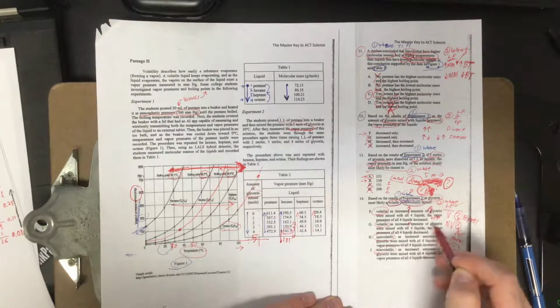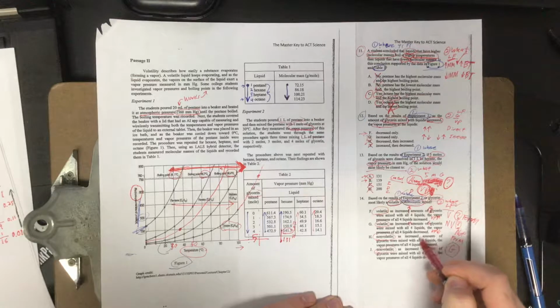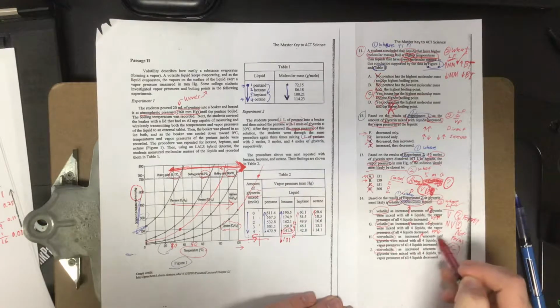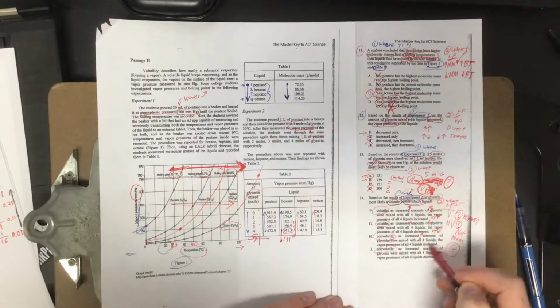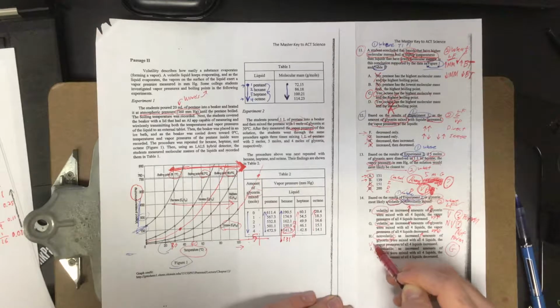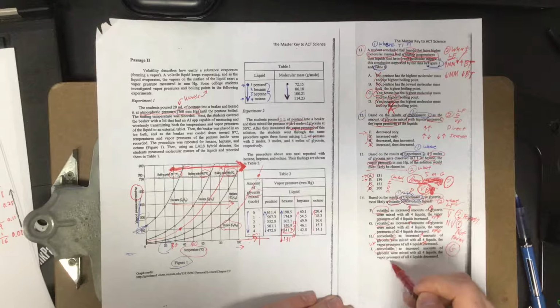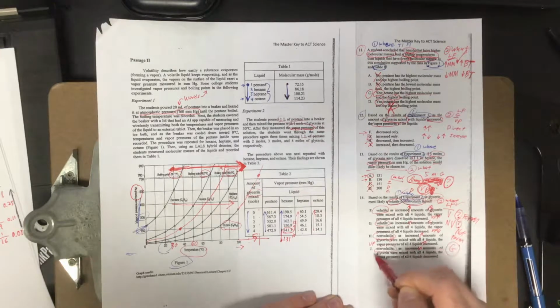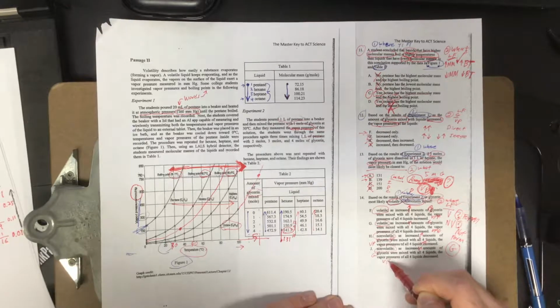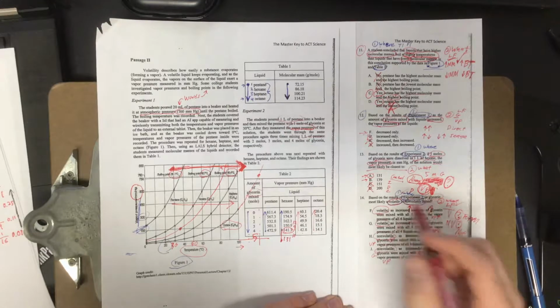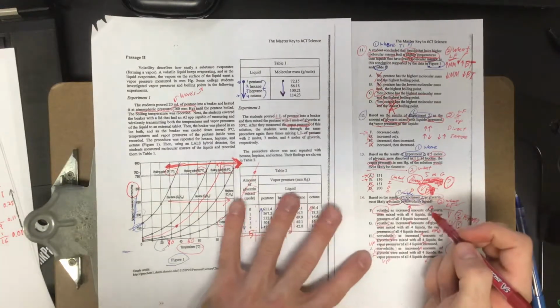So increased glycerin, vapor pressure, VP, decreased. Increased glycerin, vapor pressure increased. And then increased glycerin, vapor pressure decreased. So let's write it over here so that we can see it in front.